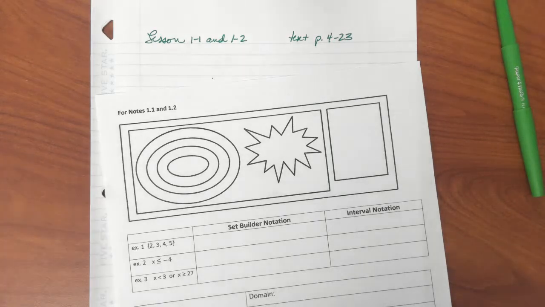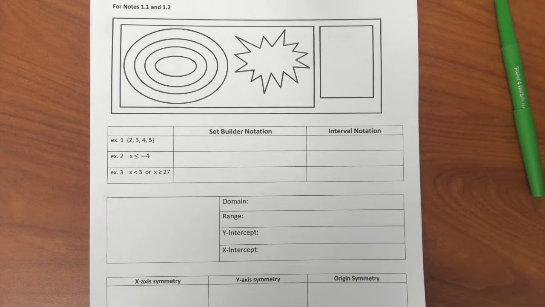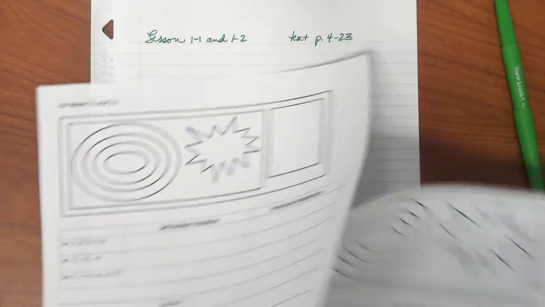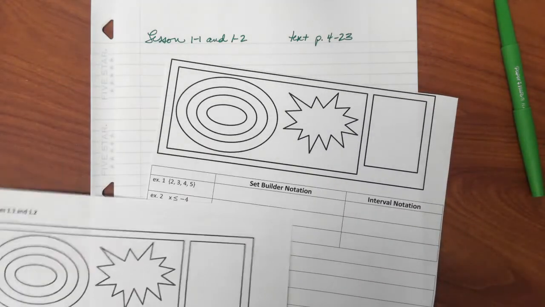Welcome to your very first video for the year. I gave you a note sheet prior to class, so I'd like you to pause right now and go ahead and cut out the perimeter of this note sheet so that we can use that.